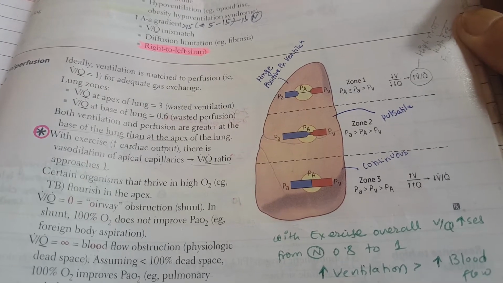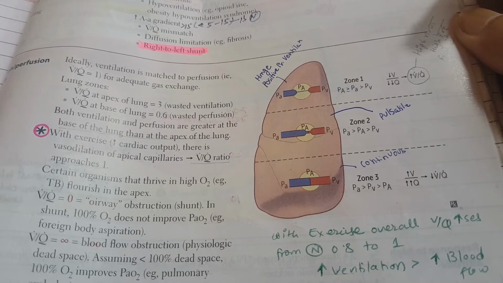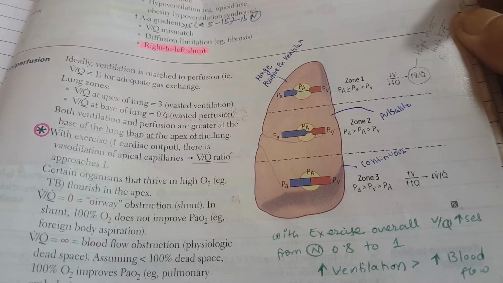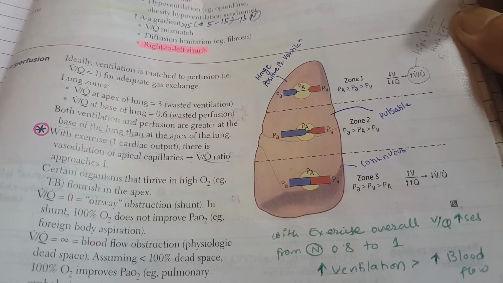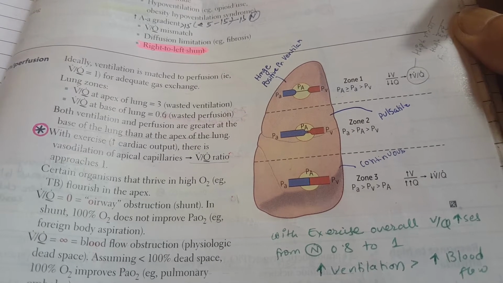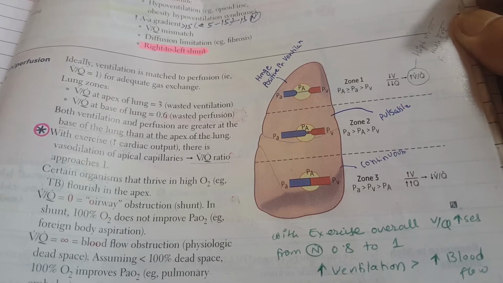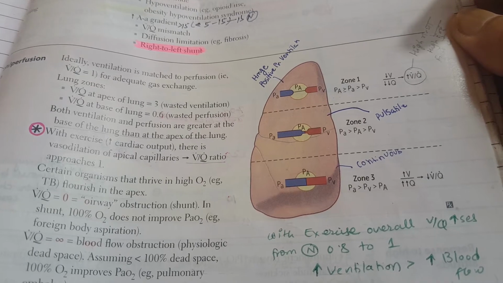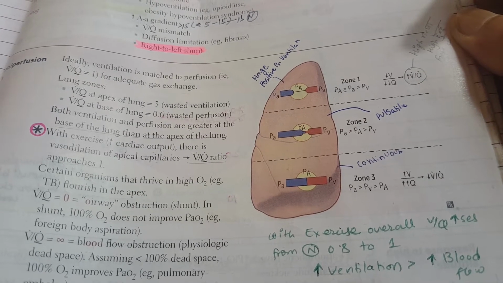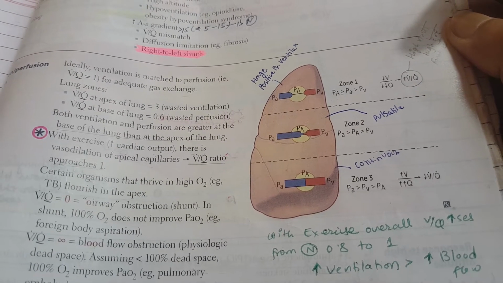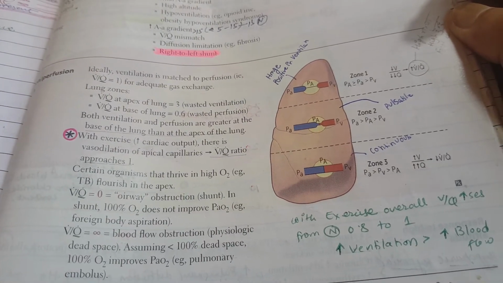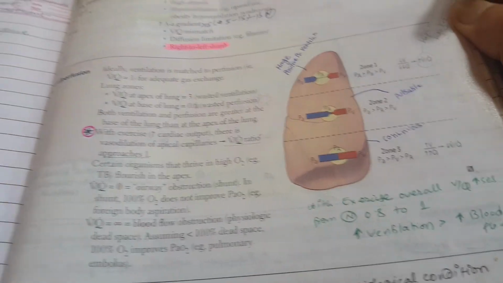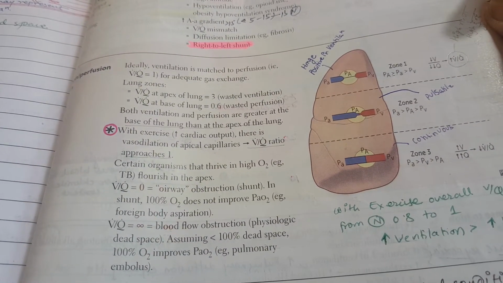So just remember, all the parameters decrease in the apex, but the final result will be high. Reverse this condition in zone 3: there will be increased ventilation and increased perfusion, but the final result comes out low, because we have to increase the denominator. This is a very simple way to calculate this and not get trapped by the complexity. Ideally, ventilation is matched to perfusion, that is V by Q equals 1, for adequate gas exchange.